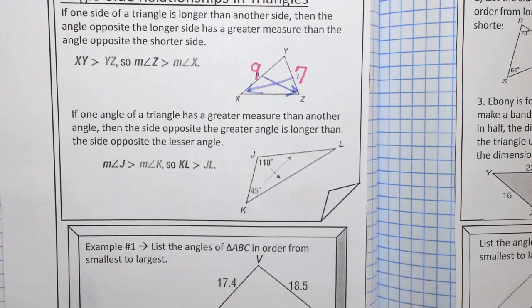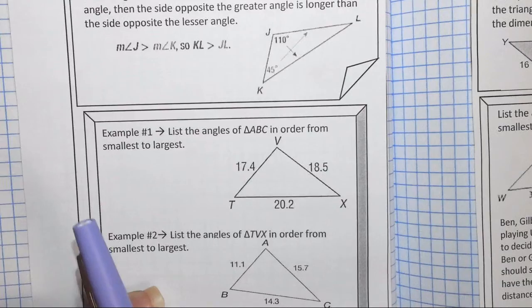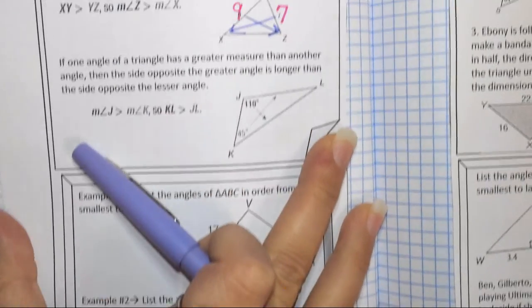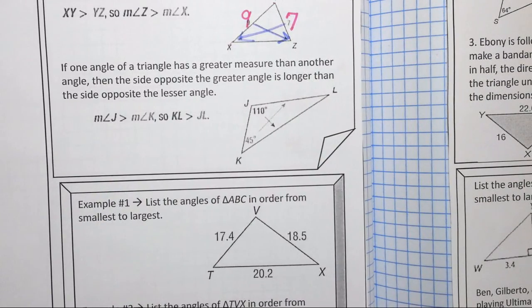Alright, so what we're going to practice doing is listing the angles of triangle ABC in order from smallest to largest. So the smallest angle is going to be across from what type of side? A small one. Yes. You see how J is going down?